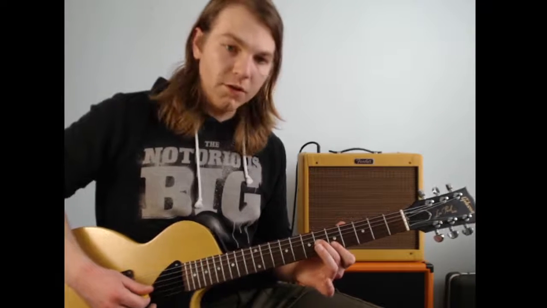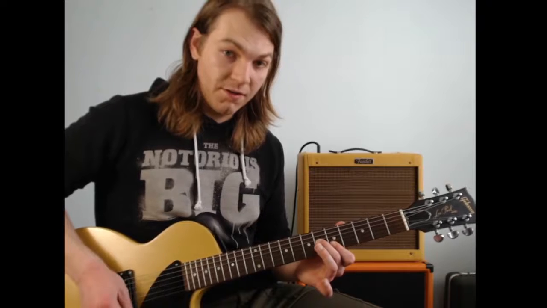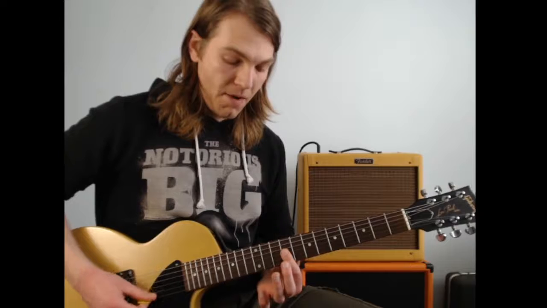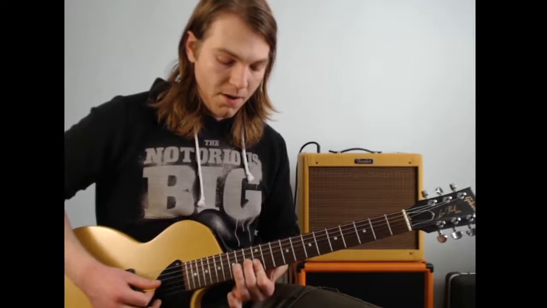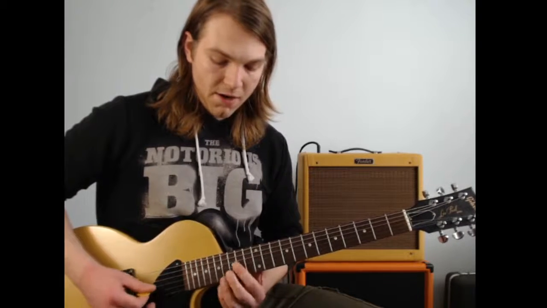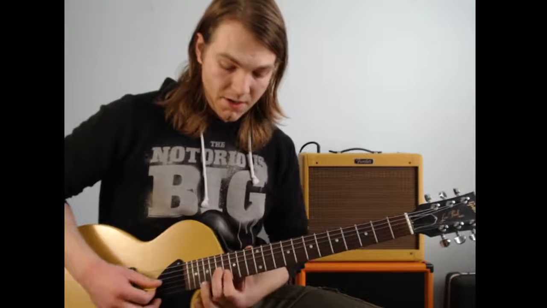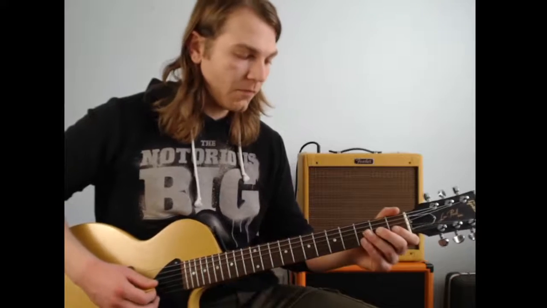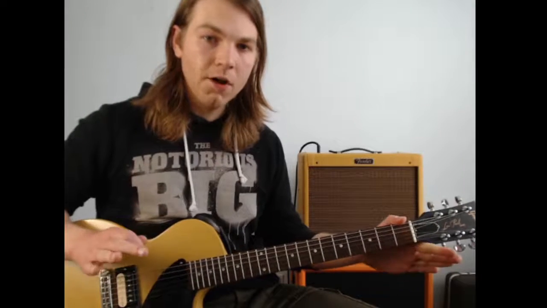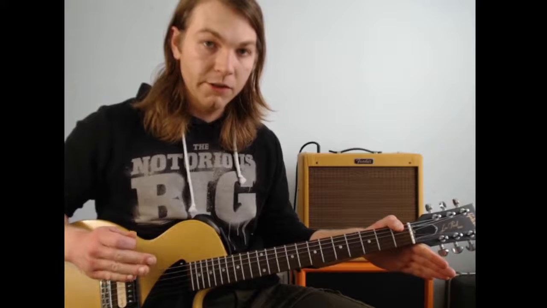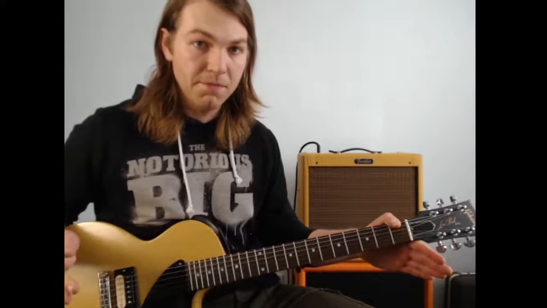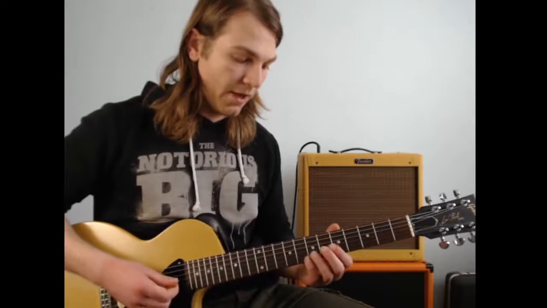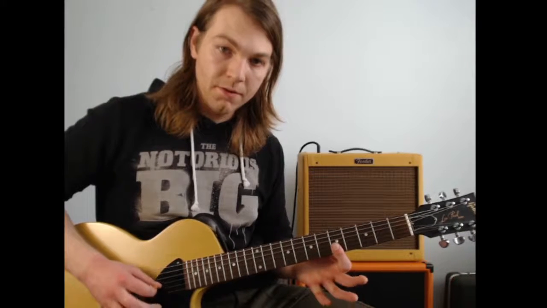So the pattern is gonna go major, minor, minor, major, major, minor, diminished, major. So we'll get to all that. All that means is it's a different shape from major to minor to diminished. There are 3 shapes we have to memorize to play these triads up the scale. So we already know one of them, major.